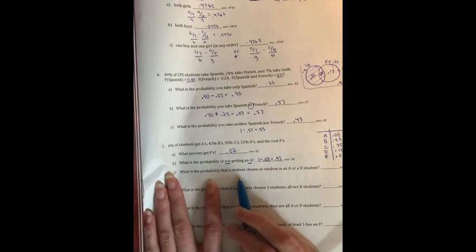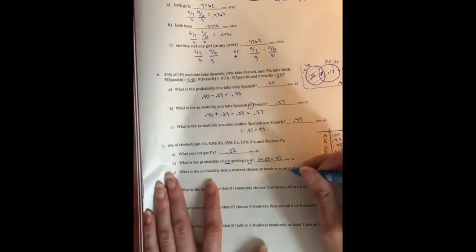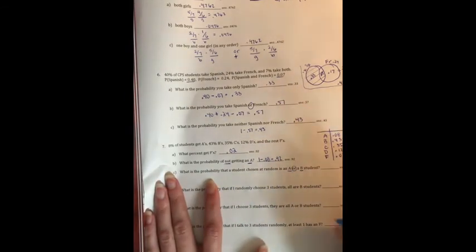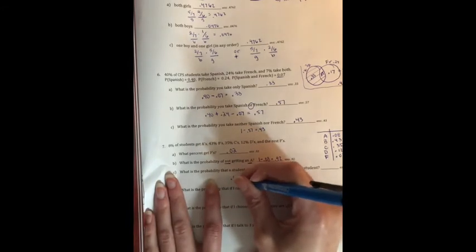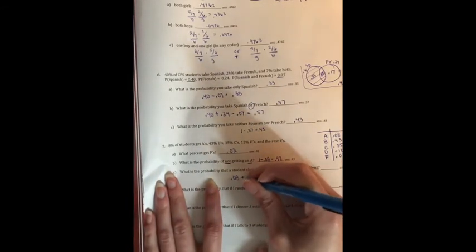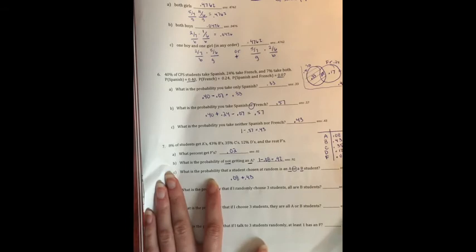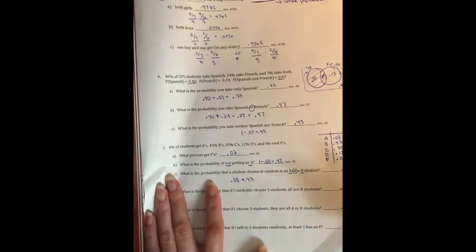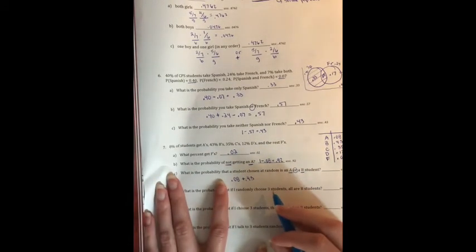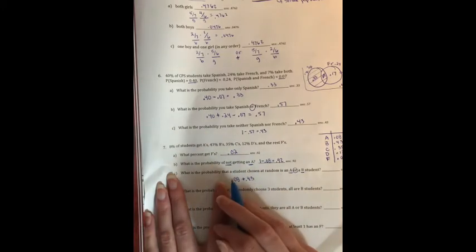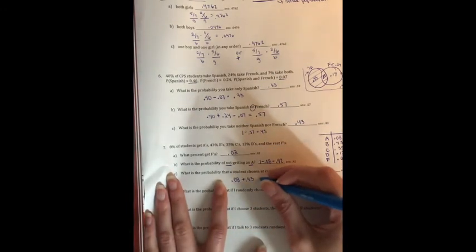What is the probability that a student chosen at random is an A or B student? A is 0.08, B is 0.43, and this is mutually exclusive. It's disjoint, so there really is no both. You can't be both an A student and a B student in a class. You either have an A or a B. You can't have both. So because of that, there's no both, so I can just add it as is. I can subtract 0 if I wanted to, but that doesn't do anything.